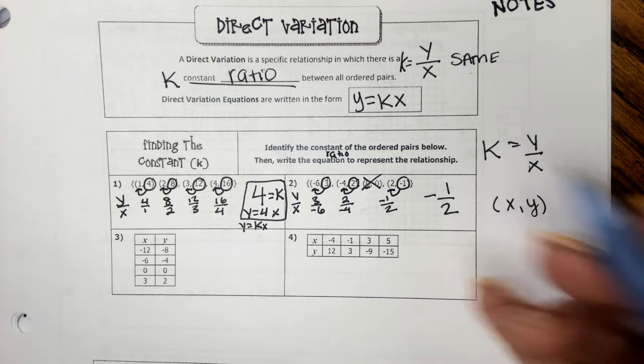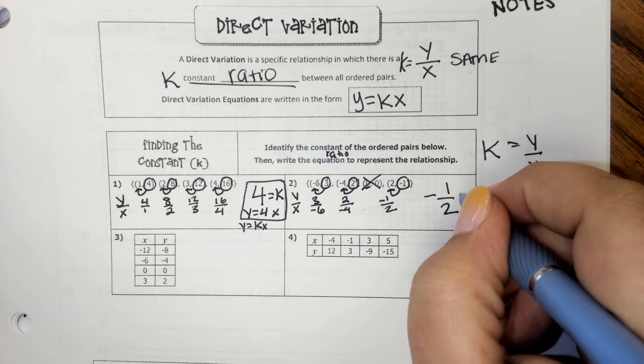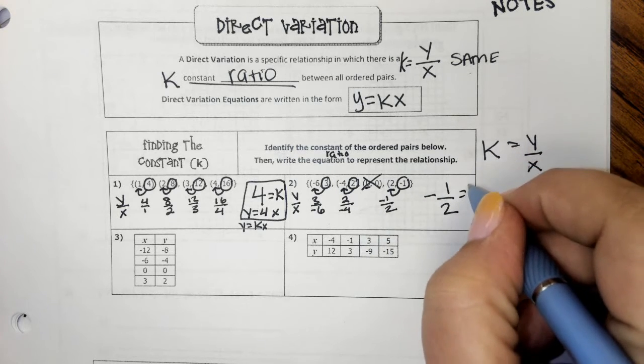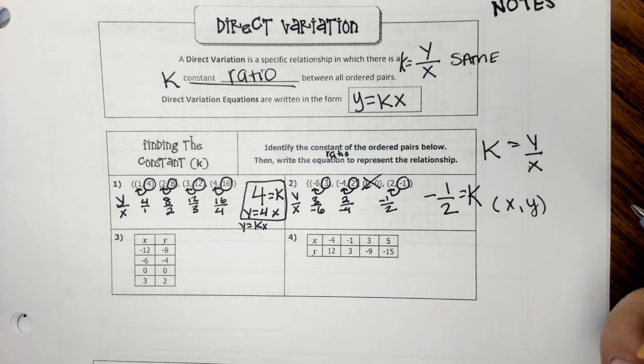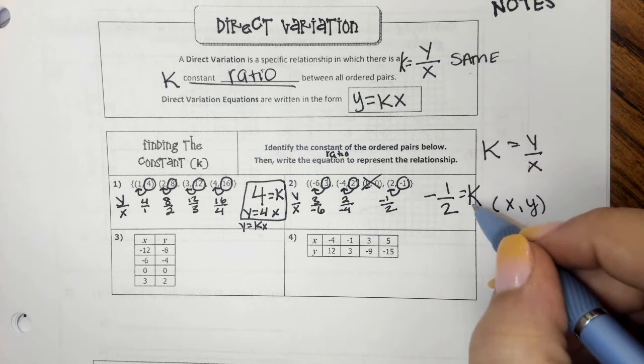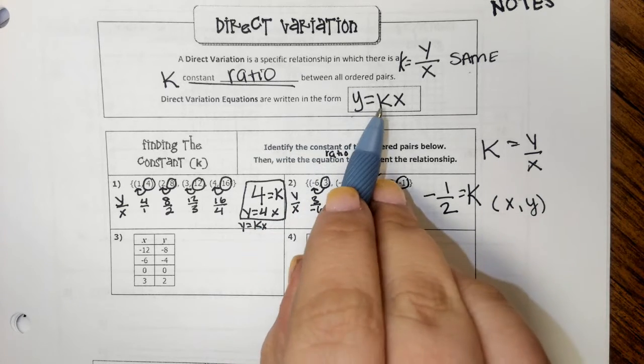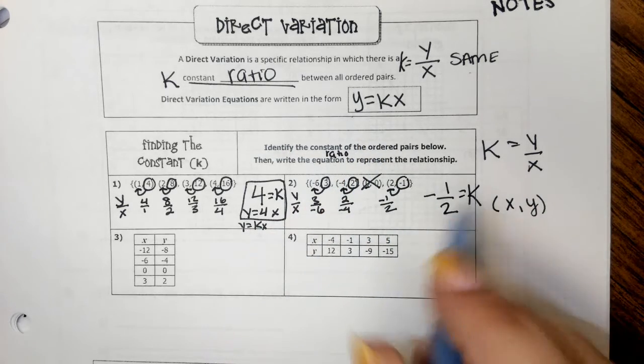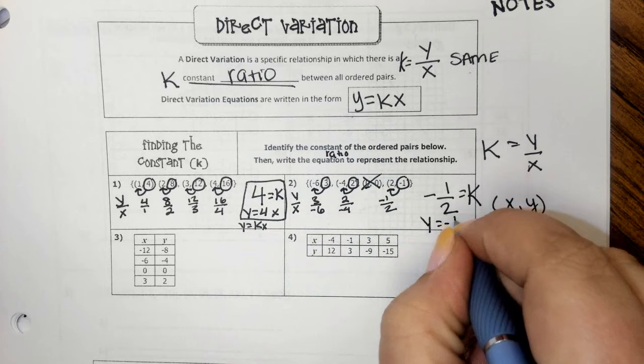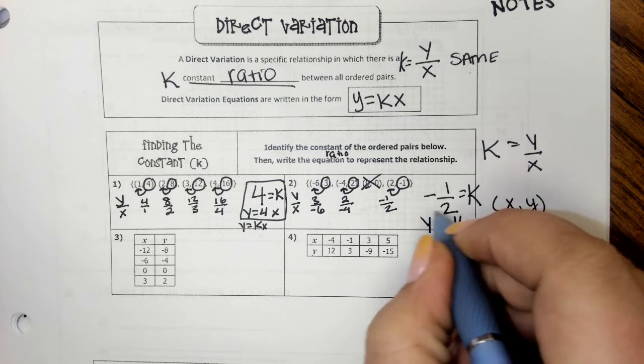And negative 1/2 is negative 1/2. So the constant ratio, k, is negative 1/2. Now that we know k, we can write the equation y equals kx. Instead of k, we're just going to put a negative 1/2.